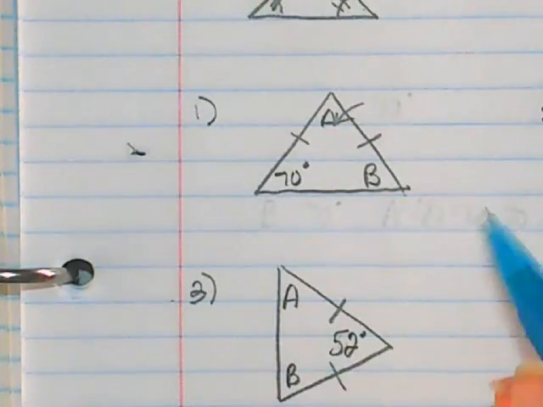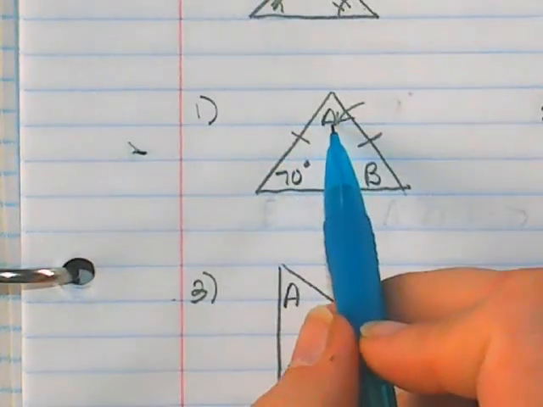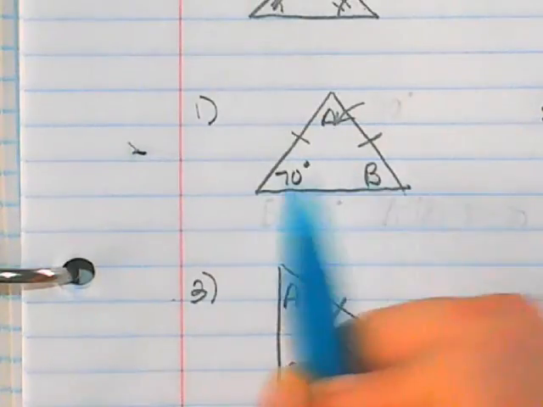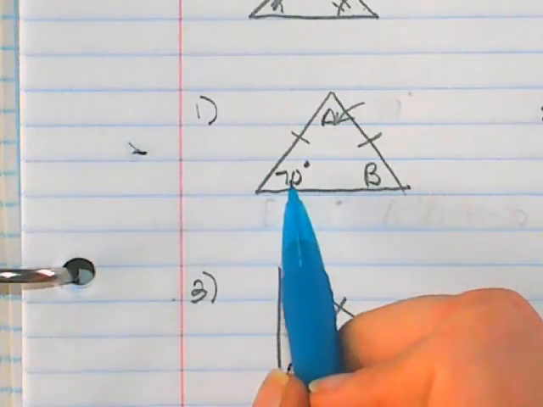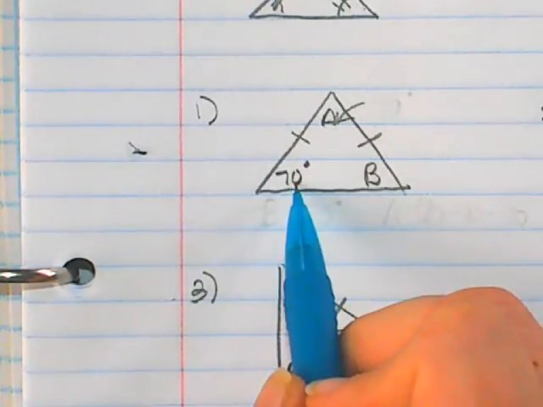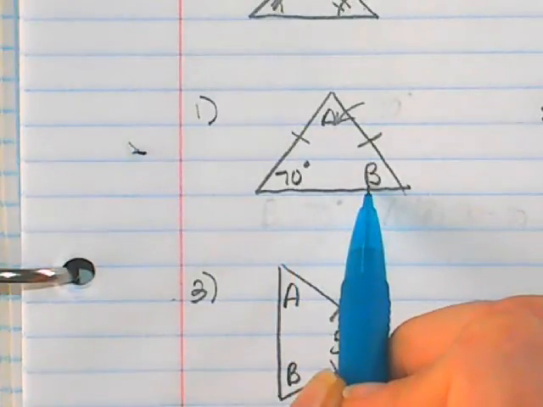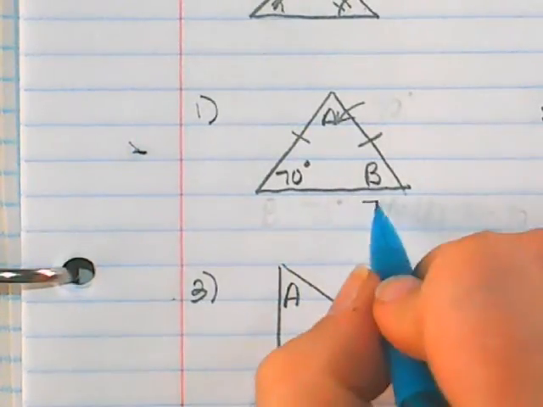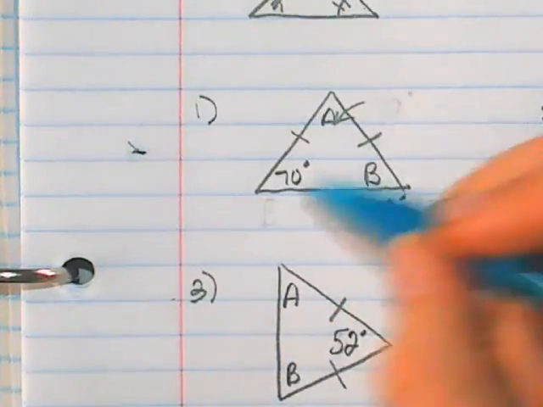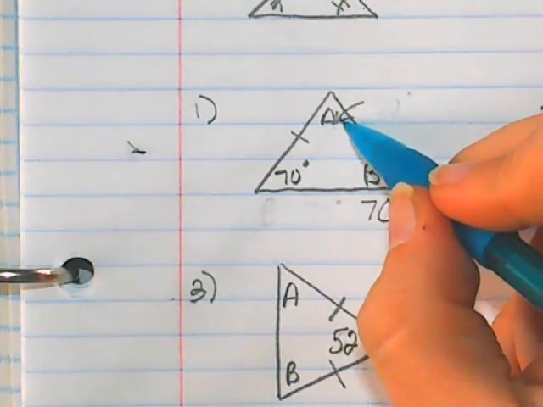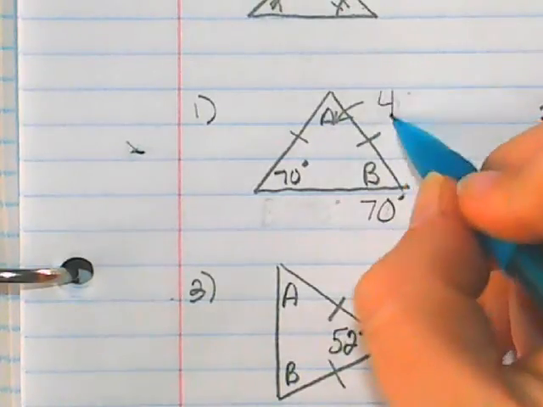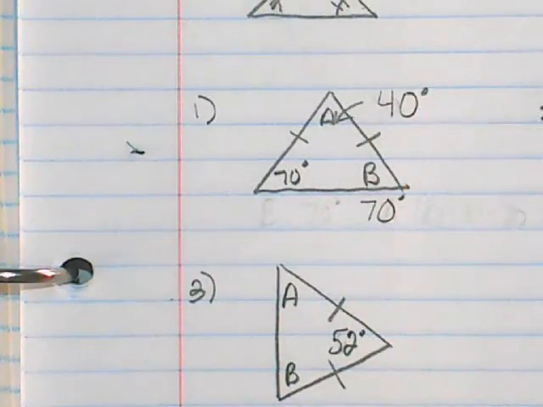For example, in triangle 1, I have a missing angle at A, a missing angle at B, and a measure of an angle on the base at 70. If the left base angle is 70 degrees, how large would the right base angle be? It would also be 70 degrees. 70 and 70 is 140 degrees, so how many more degrees do I need? If you said 40, you are correct. There's still 180 degrees in a triangle.